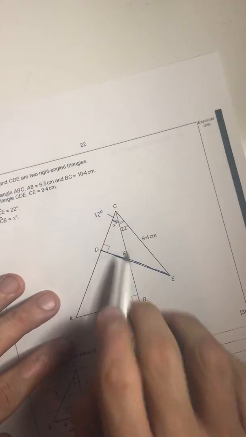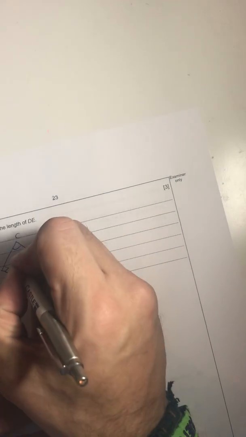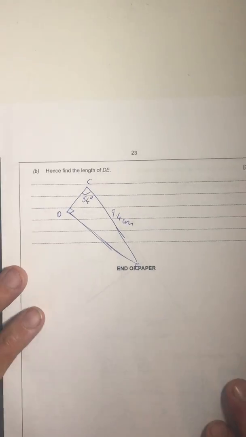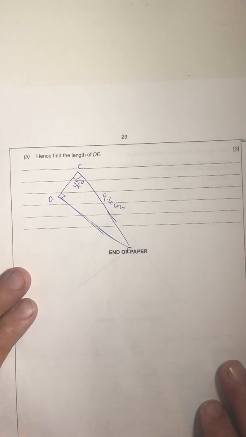So I've got D, E, and C. So that angle there at C is the 32 plus the 22, which is 54. And the length CE is 9.4 centimeters. So all I've got now is just another triangle to work out and use trigonometry on.